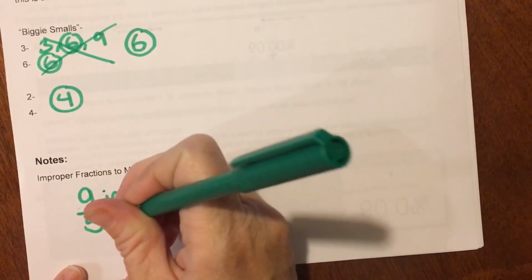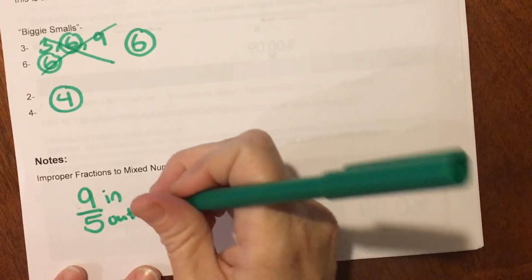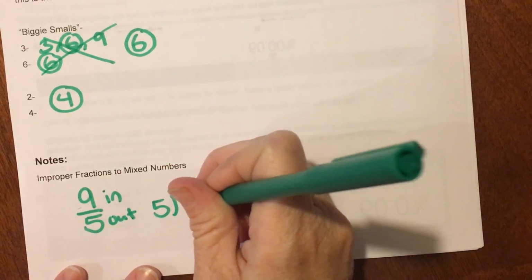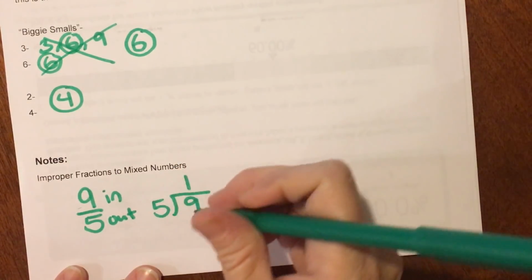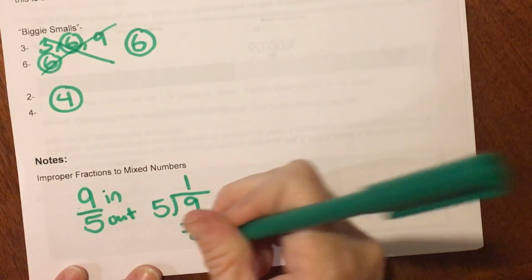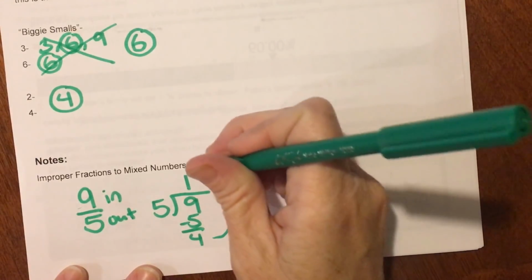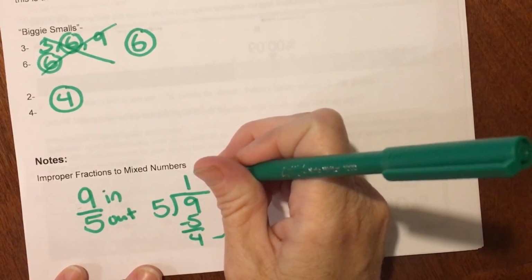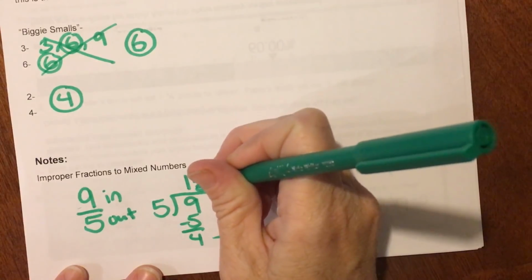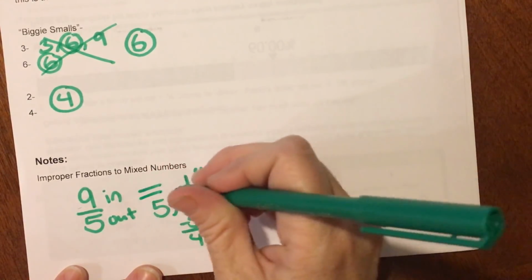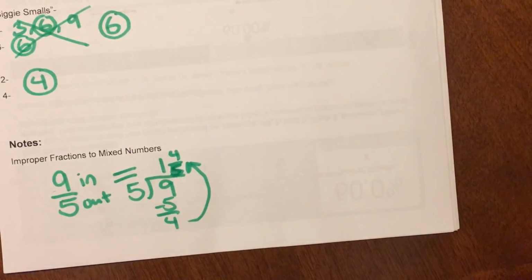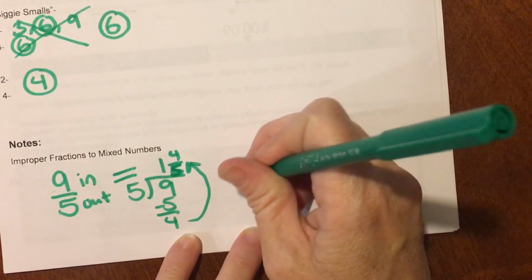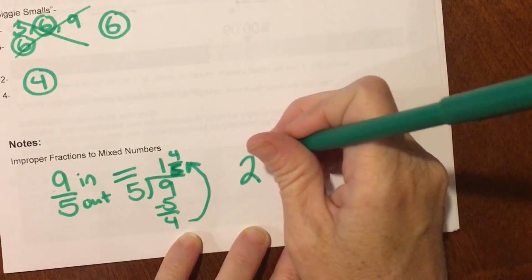So remember, we use in and out, and we divide. So 5 can fit into 9 once. 1 times 5 is 5. And I get 9/5. 9/5 is the same as 1 4/5. They're equal. So, quick reminder.